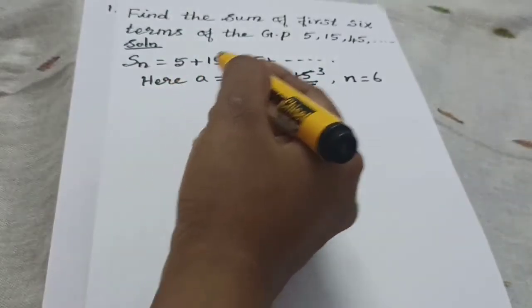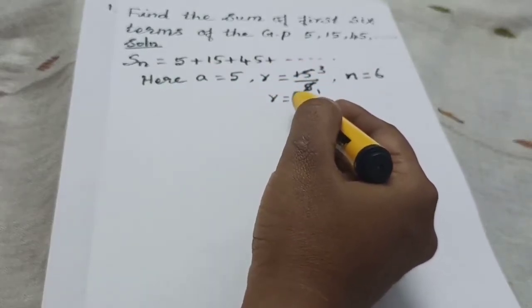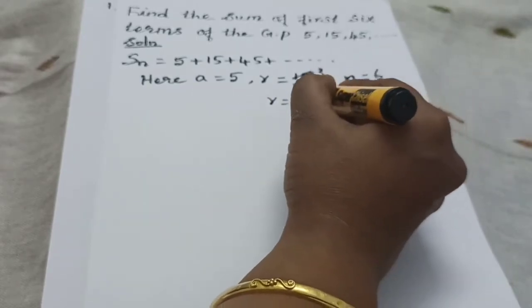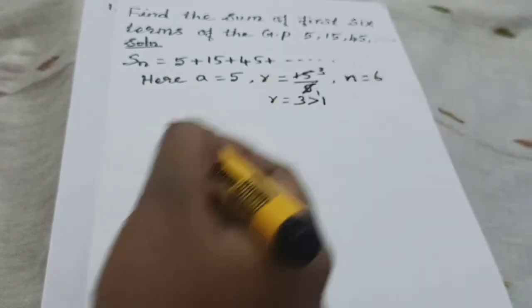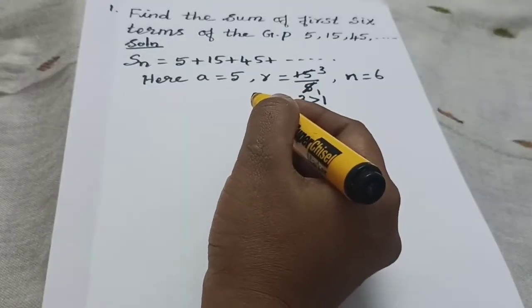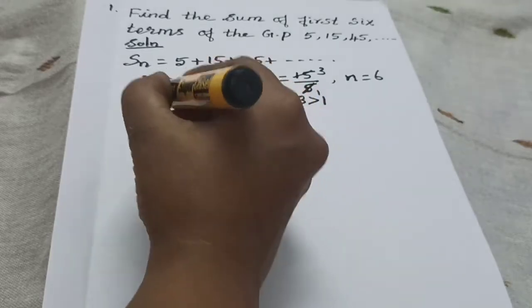Now check here, r equal to 3. Is this greater than 1 or less than 1? Very good, it is greater than 1. Greater than 1 means I already gave one formula. Which is the formula?